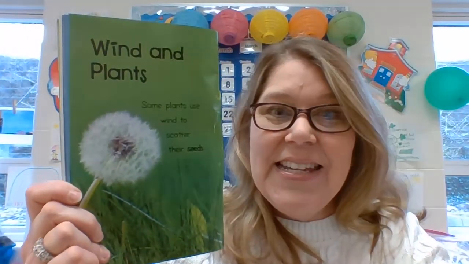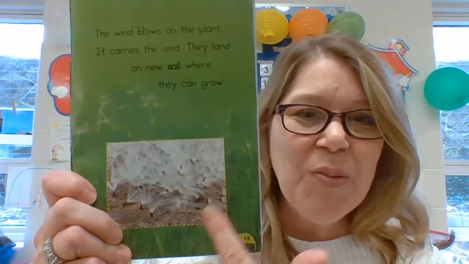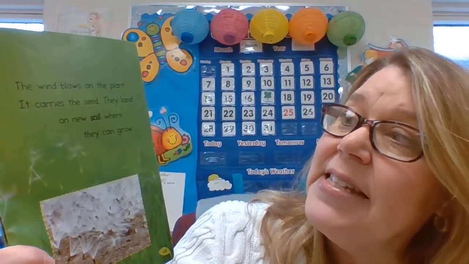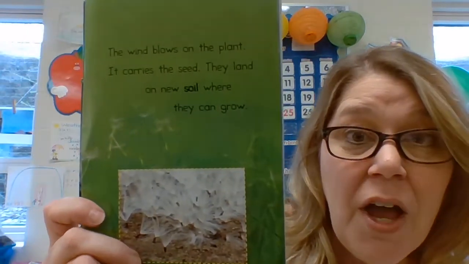Wind and plants. Some plants use wind to scatter their seeds. Now, we've all seen these in our yards, right? If you blow on this, what happens? All those little seeds blow, don't they? The wind blows on the plant. It carries the seed, and they land on new soil where they can grow.